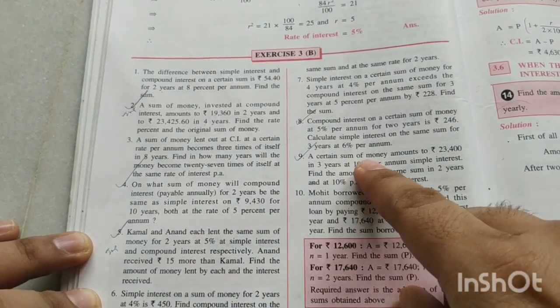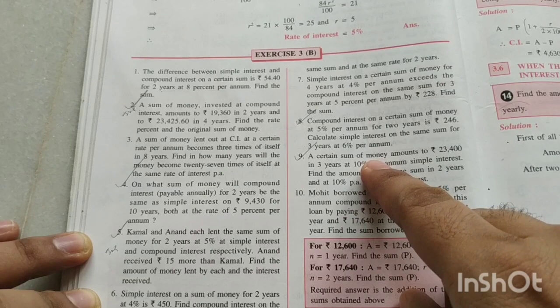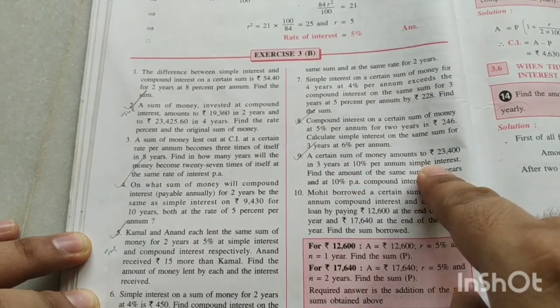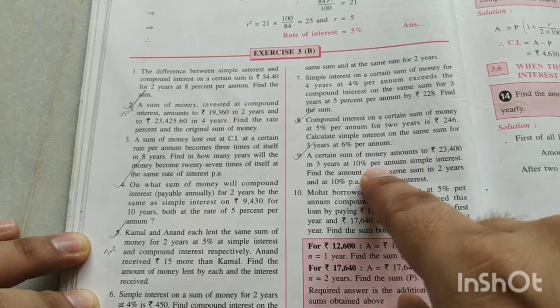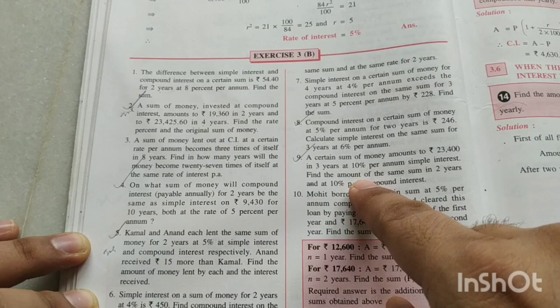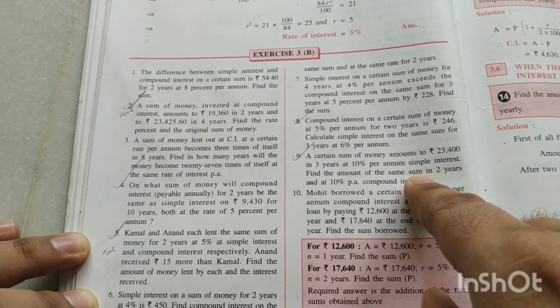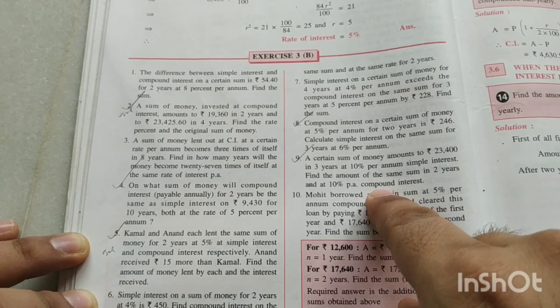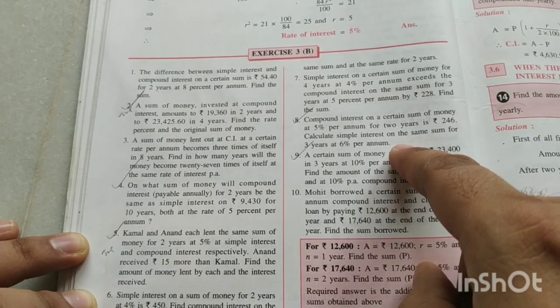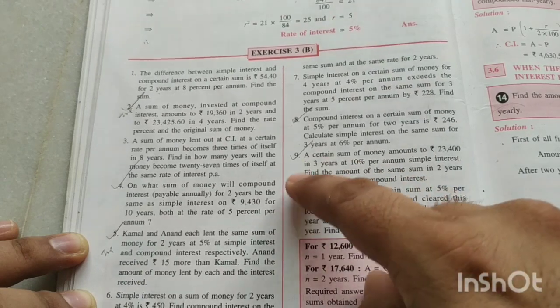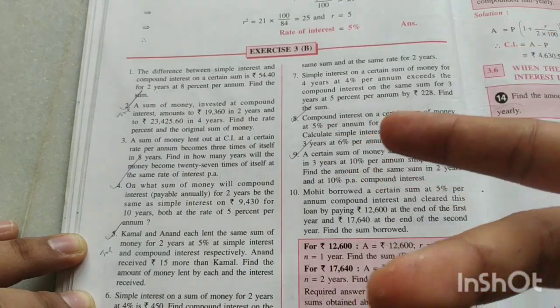A certain sum of money, that is principal, amounts to this much in 3 years, 10% simple interest. So we'll have to find the principal first for simple interest. Find the amount of the same sum in 2 years, but this time it's compound interest. So we'll use the principal of the simple interest to calculate the compound interest. So it is similar to the 8th sum, but quite the opposite.